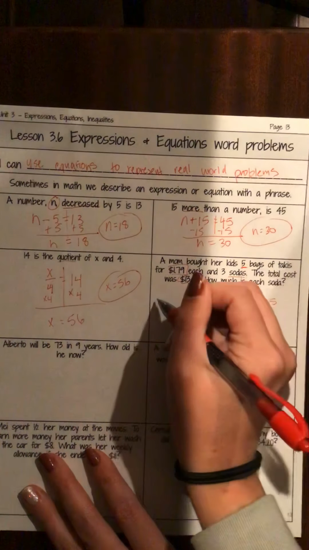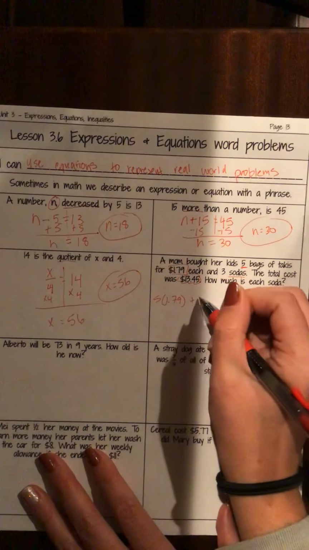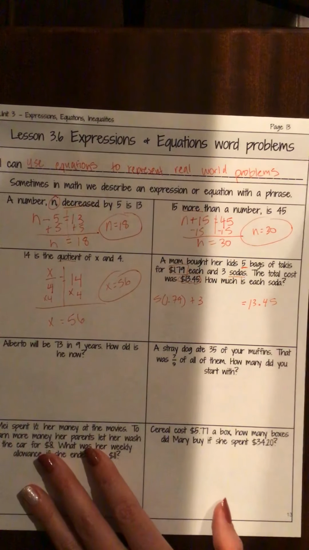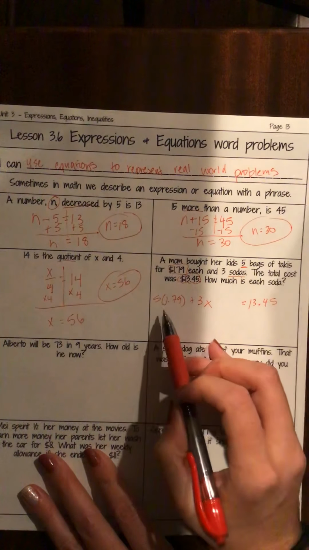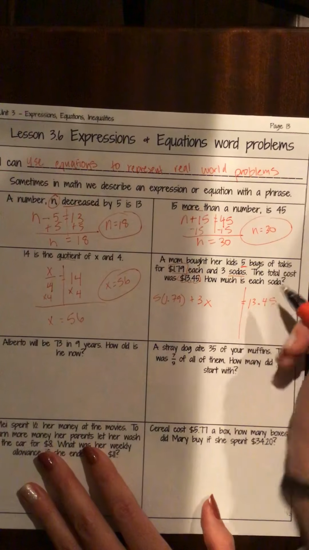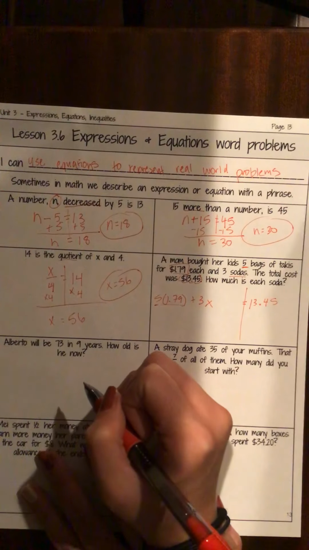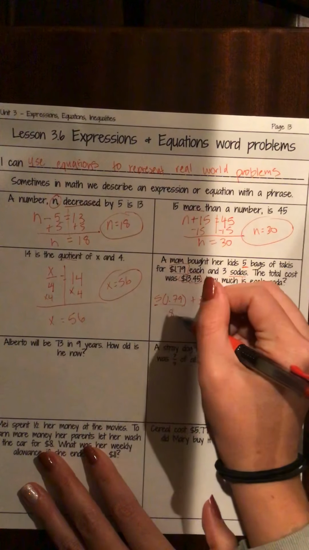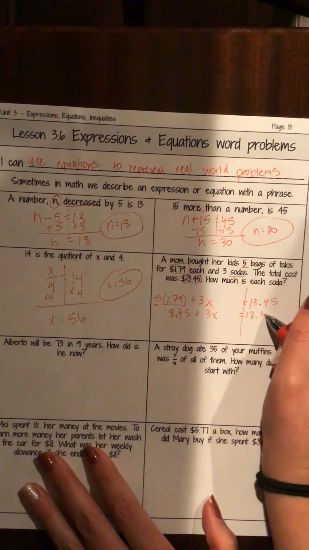So we know we're going to make it equal to 13.45, and then we have 5 times 1.79, and then plus 3. We don't know the price of our soda, so we're going to put our variable there. So we have 5 times 1.79 plus 3x equals 13.45. Trying to get that x by itself. Draw our line to the equal sign. We have to find out what 5 times 1.79 is. We can plug that in our calculators, and we get 8.95 plus 3x equals 13.45.